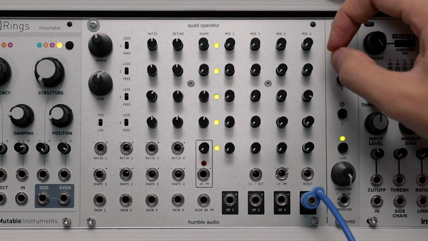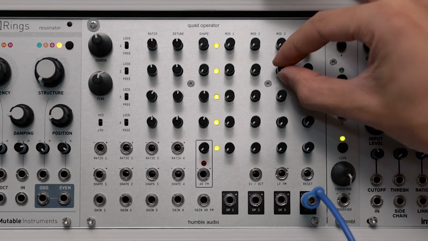Now what if we modulate the modulator? We'll have oscillator 2 modulating oscillator 3 here.